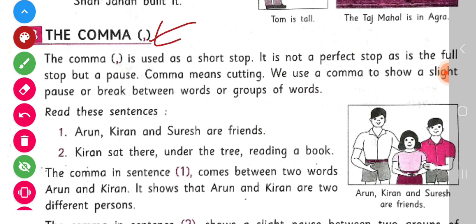Then we use a comma. So the comma is called a short stop. We use a comma to show a slight pause, a very small pause or break between words or groups of words. Now read these sentences.